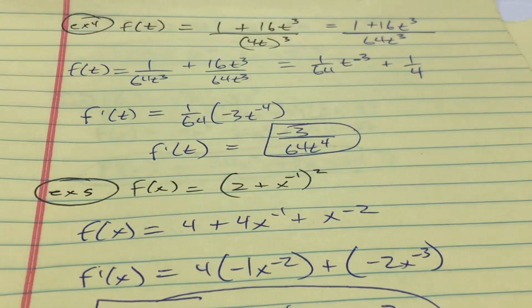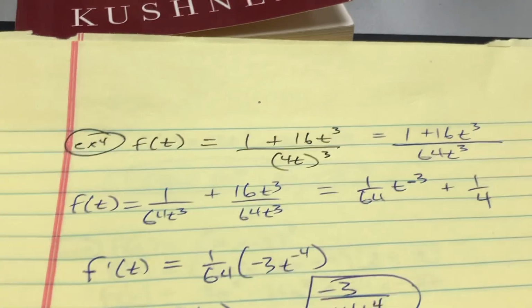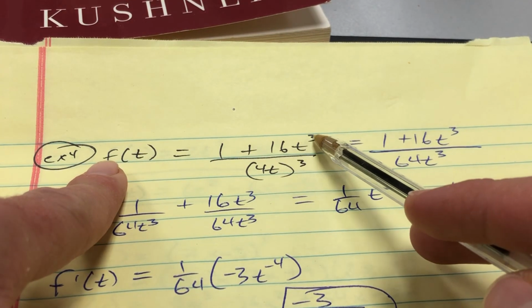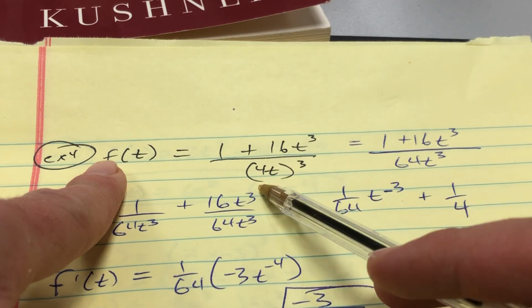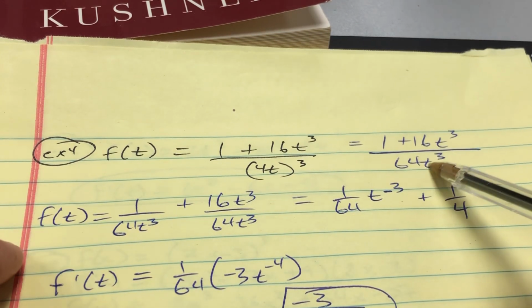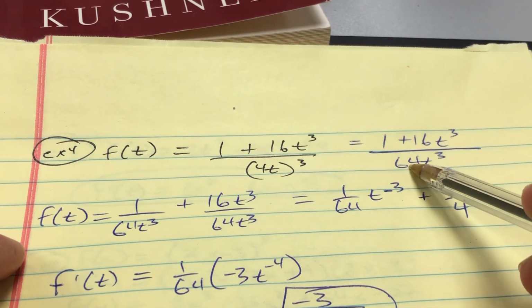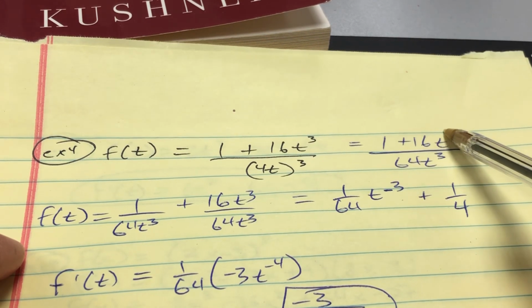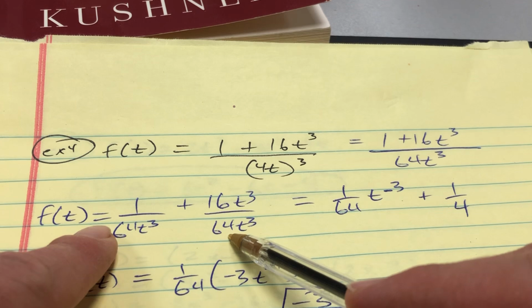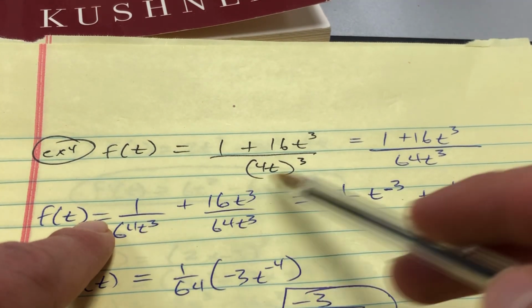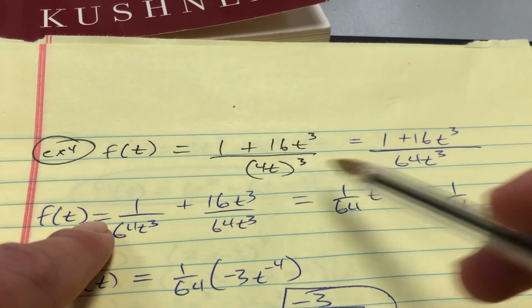Let's take a look at 4. So again, this is the question. Again, pause if you need to. 1 plus 16 t to the 3rd over 4 t to the 3rd. You're going to cube this, 64 t to the 3rd. So let's break this apart. If you don't know the quotient rule, you don't want to do the quotient rule here. You're going to say 1 over 64 t to the 3rd plus 16 t to the 3rd over 64 t to the 3rd. So this is going to be 1 over 64. t to the 3rd down south means you have t to the negative 3rd.